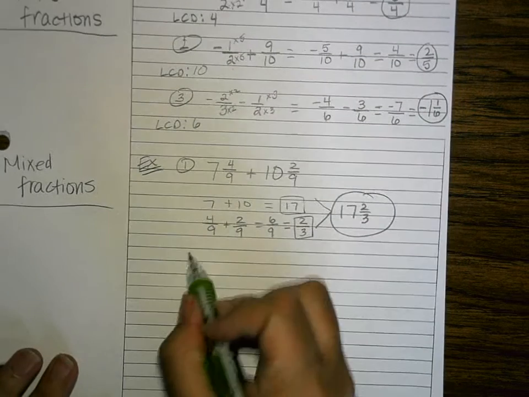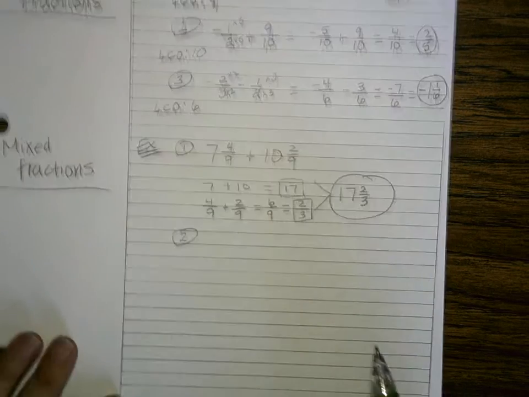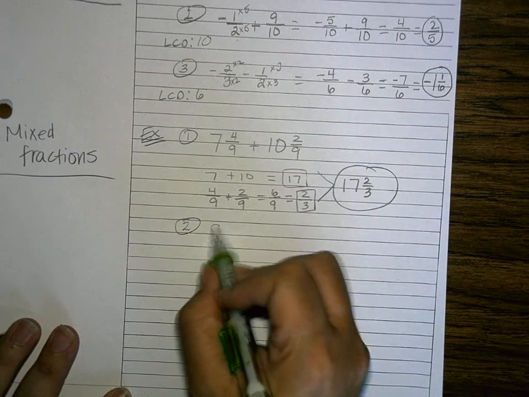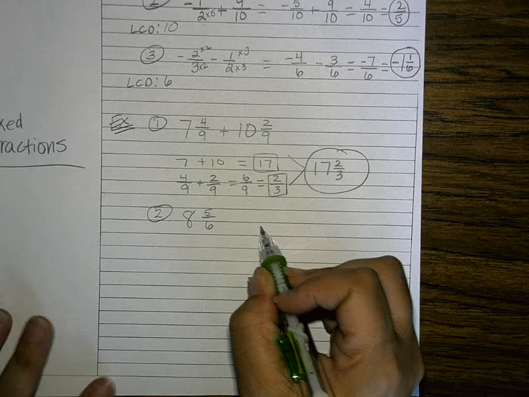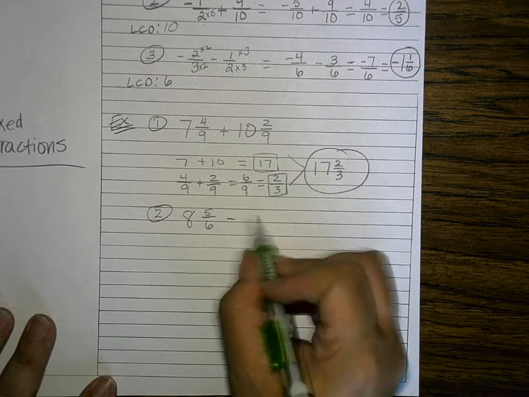Okay, let's go on to example 2. So we have 8 and 5/6, and we'll subtract 2 and 1/3.